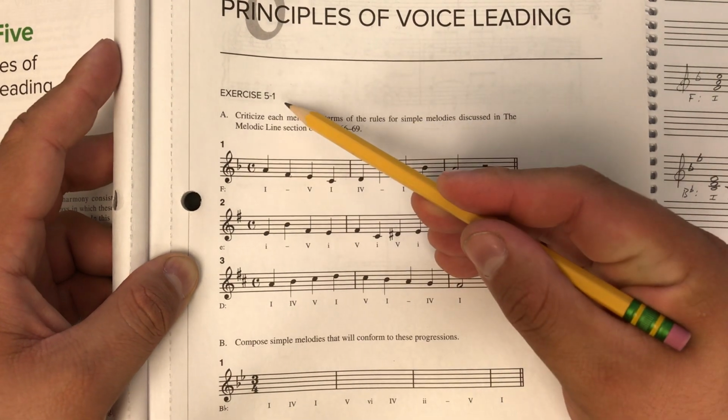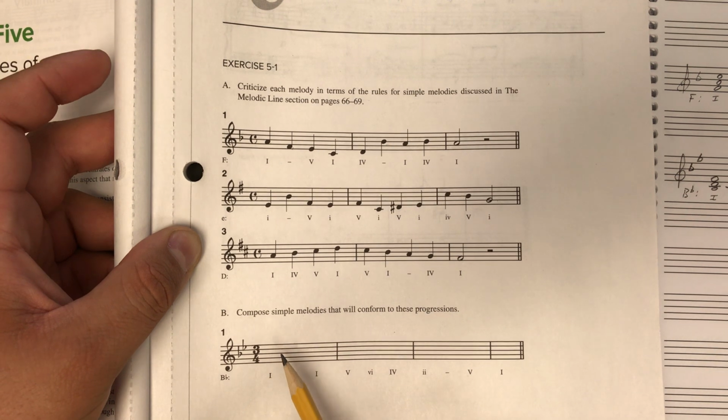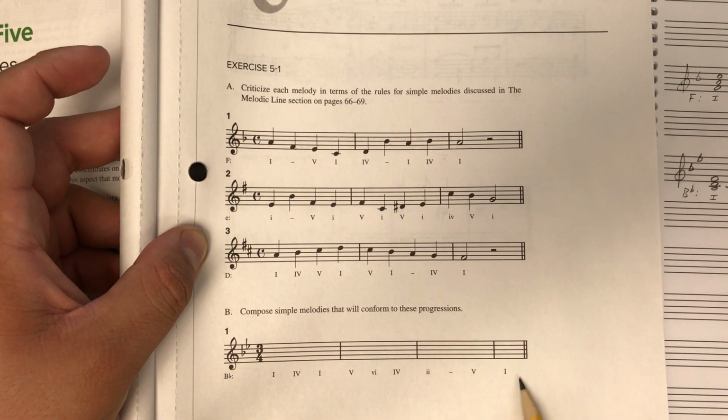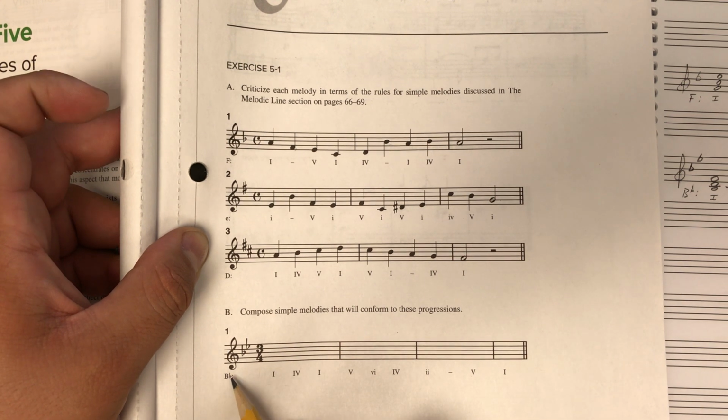This is exercise 5-1, part B. In this part, we're composing simple melodies that conform to these progressions. So they give us chord progressions underneath here. So they give us different chords. In this first one, the key of B flat.